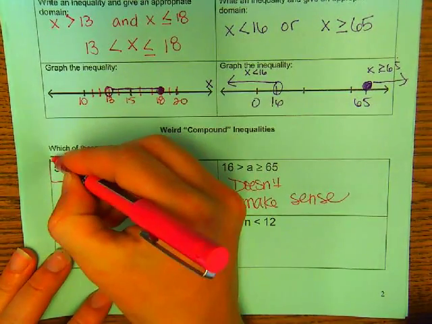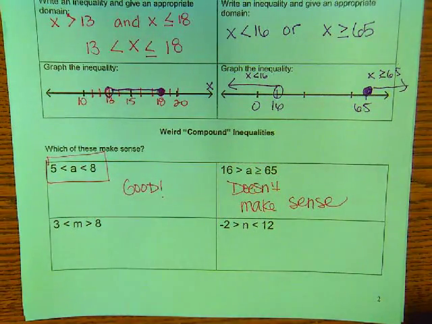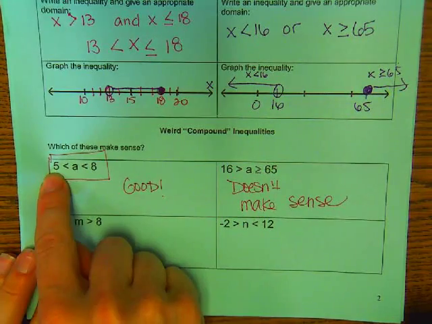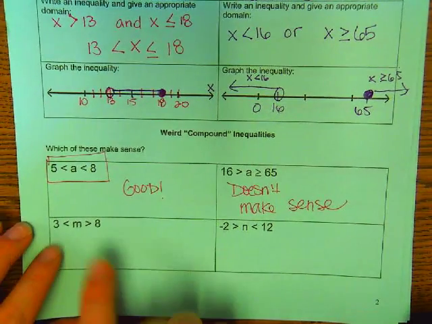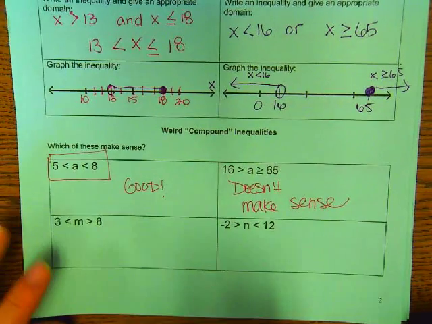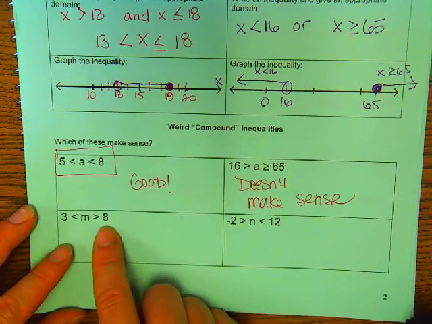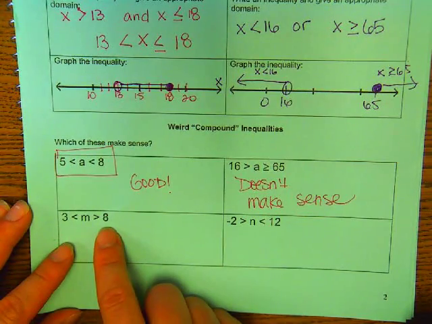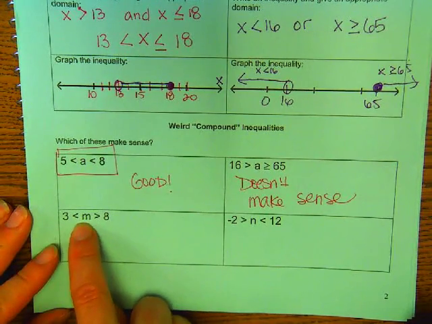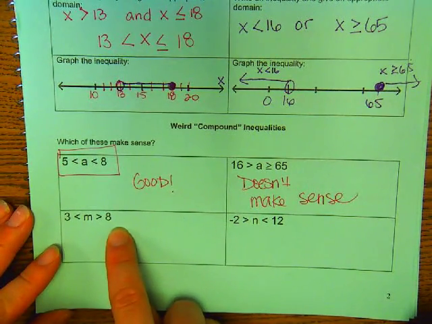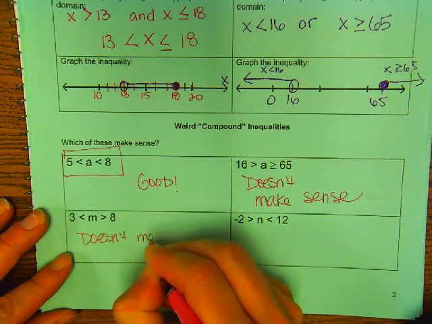And what I want to point out to you is this one is written, do you see how the signs are pointing the same way? Do you also see how they're pointing that way? And do you see how this is a smaller number than that? That's kind of what we're looking for in inequalities. Again, this one is weird. M is greater than 3 and M is greater than 8. Well, sometimes it is, right? But that doesn't make sense. Is everything greater than 3 also greater than 8 at the same time? No. So again, this is not making sense.